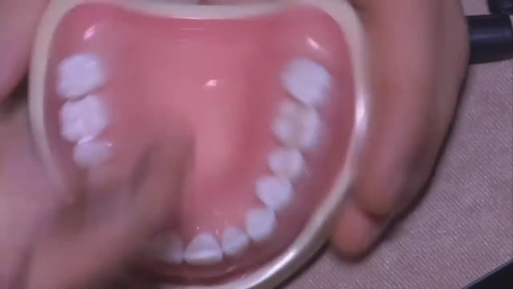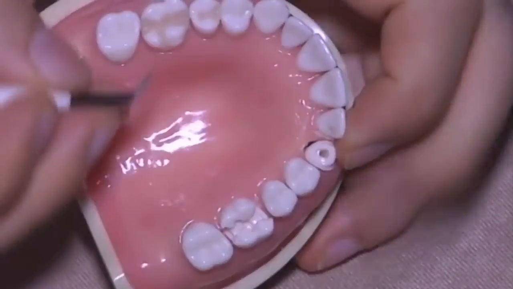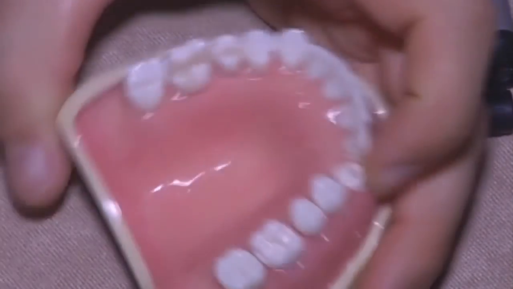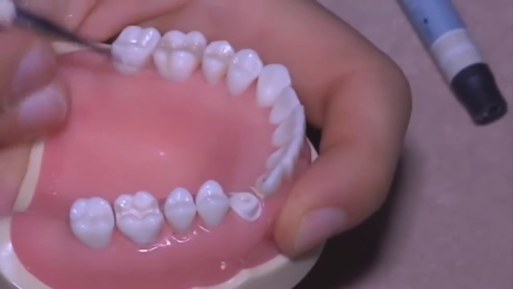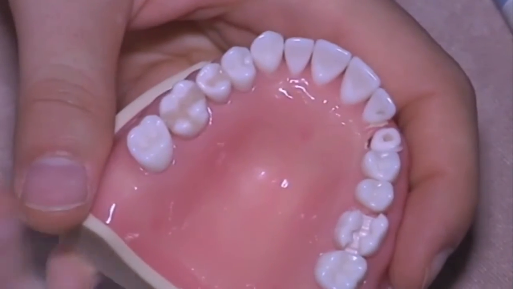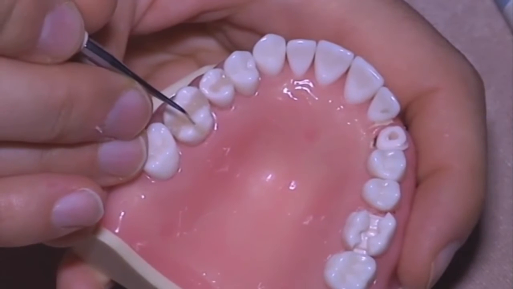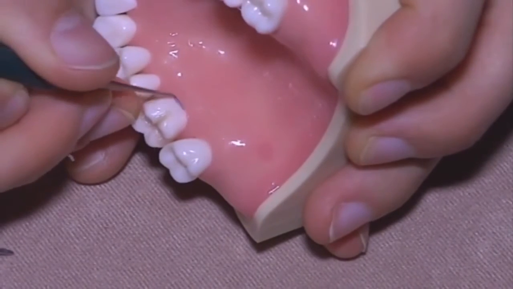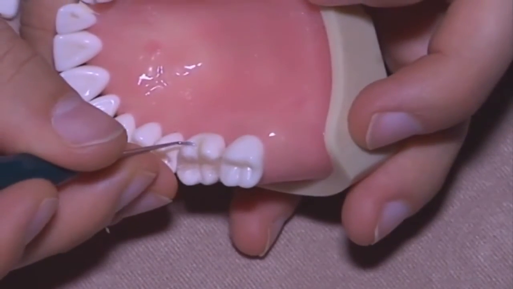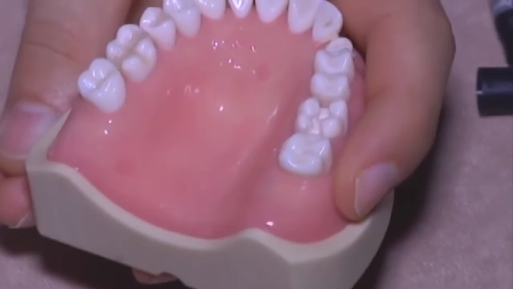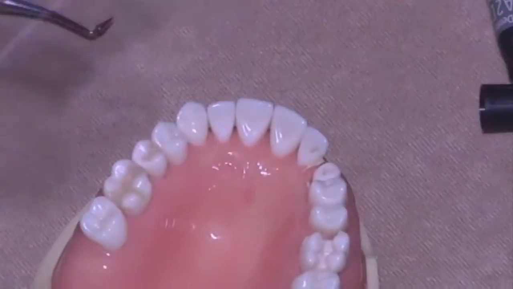Then at the end you just need to clean the brush with alcohol. I think we get the point.